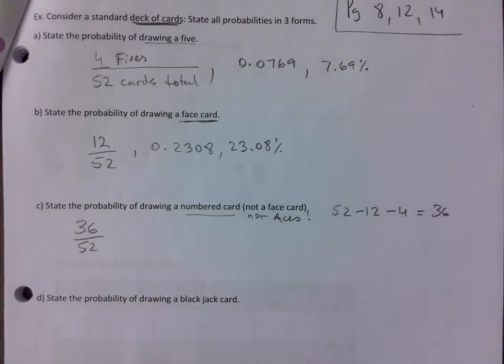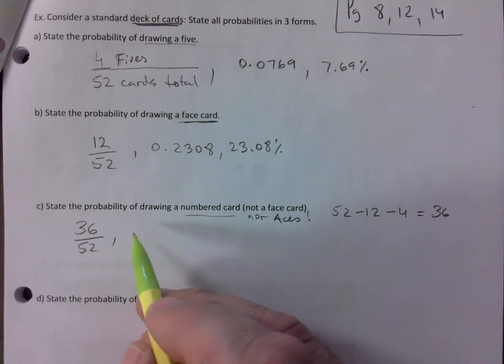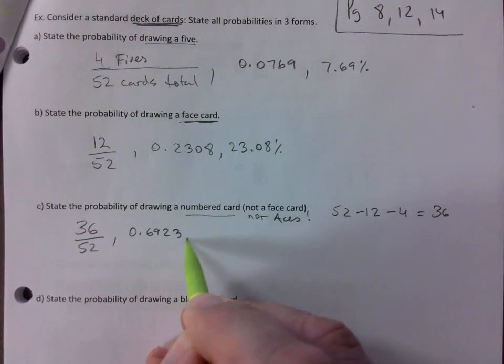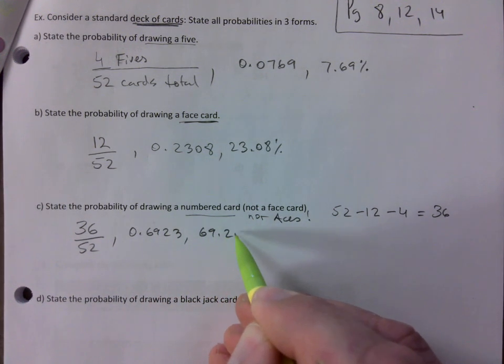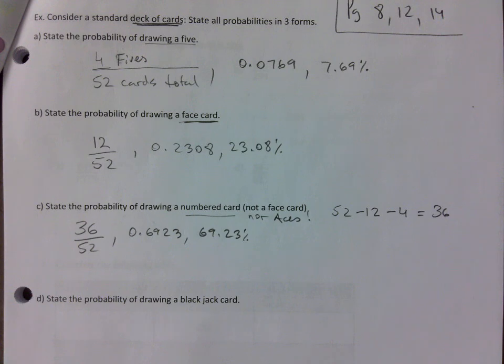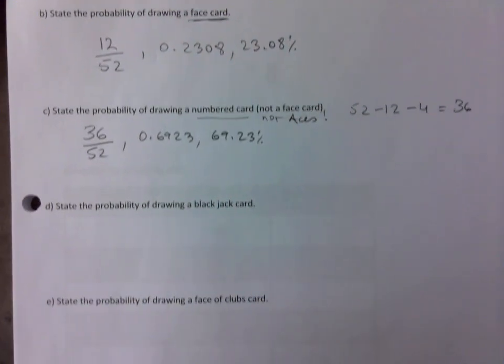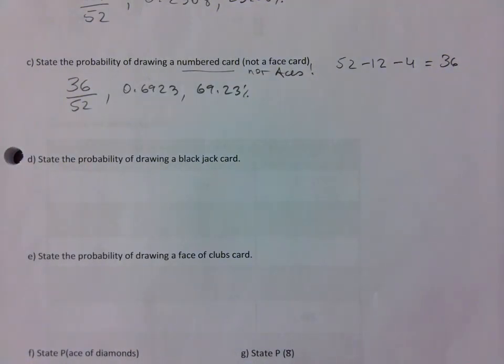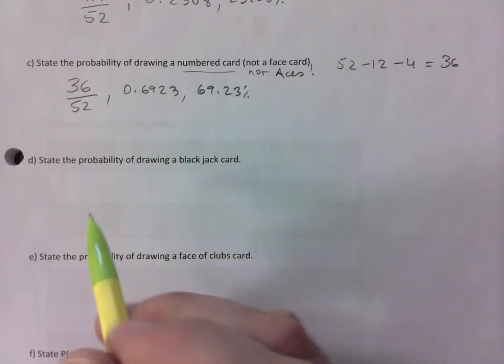If you want 40 out of 52, that would technically be a non-face card, right? 36, and so that amounts to 0.6923 or 69.23%. All equally acceptable, but we like the fractions if at all possible. Working with them reduces the rounding, okay? We don't have to round if we keep it as a fraction.